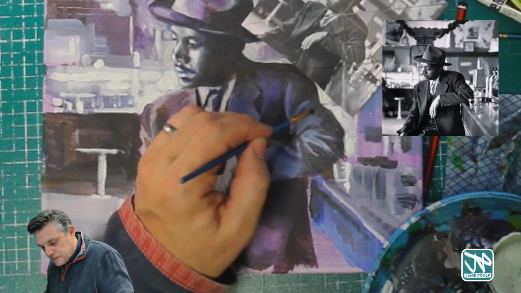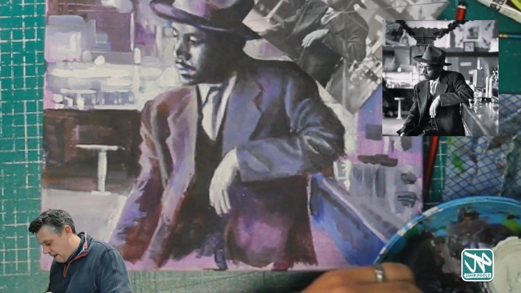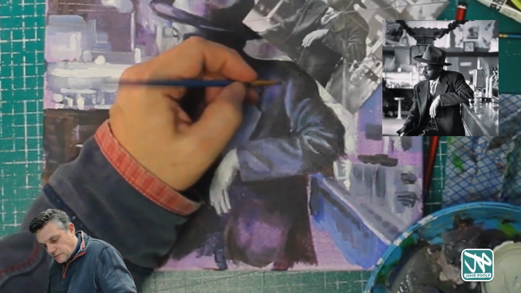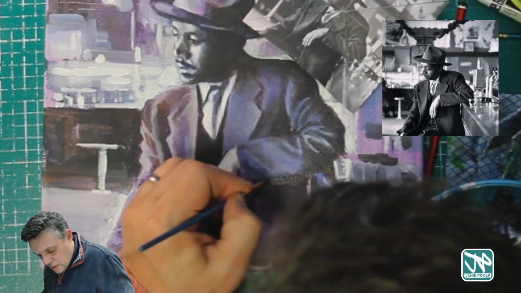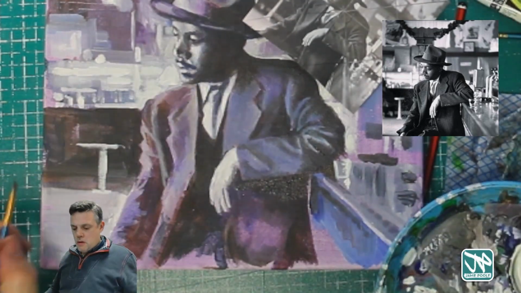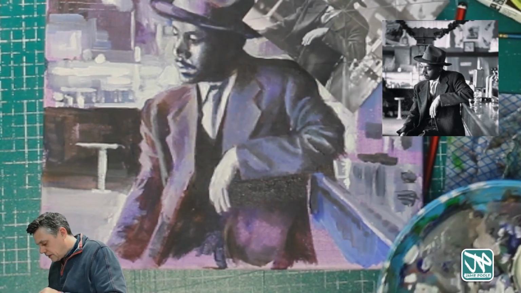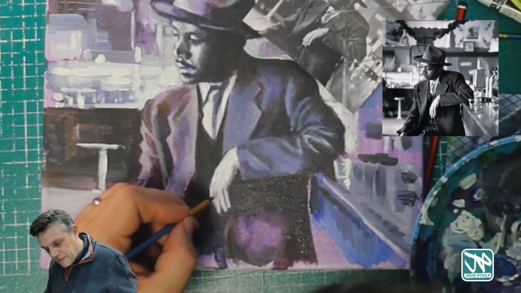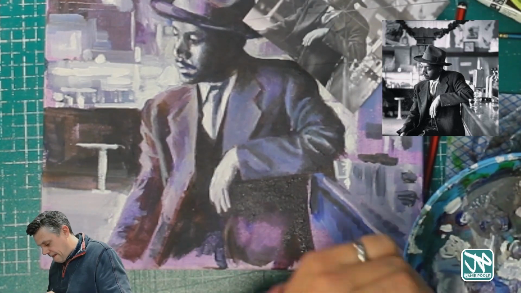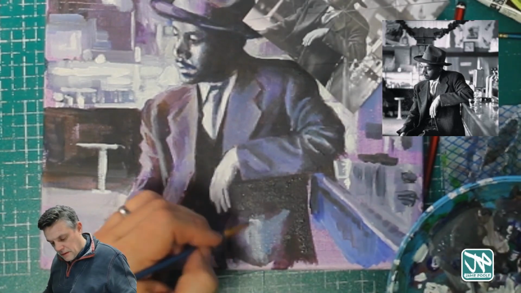So I spend again quite a lot of time refining, as I mentioned, the jacket and things. So I'm looking for highlights and shadows, and to make some areas a bit crisper, like the edge of the collar, and work back into the details of the hand. There's not a lot of detail on the hand in the photograph, it's quite pale, but there are some very subtle shadows, so I do try to put some of those in.